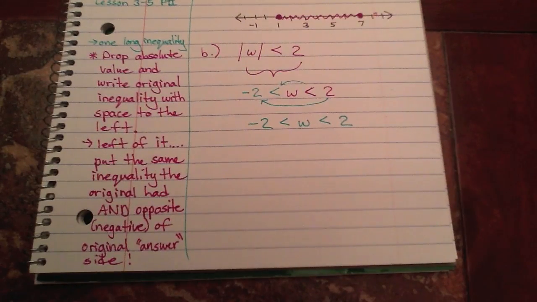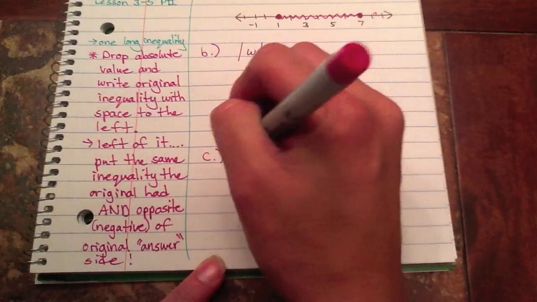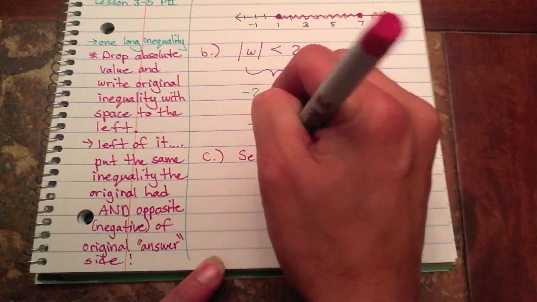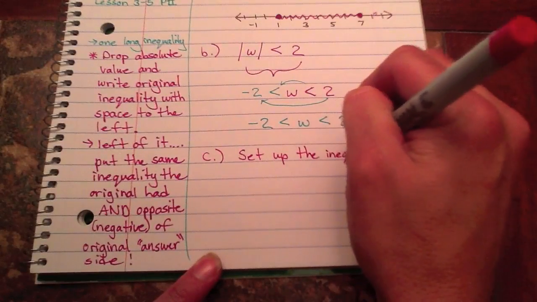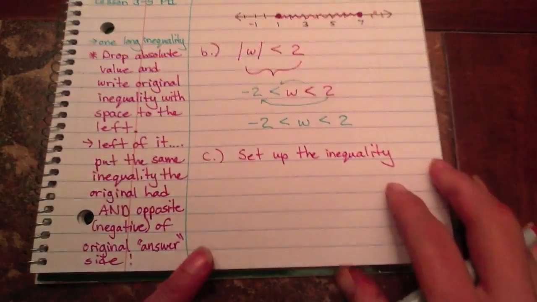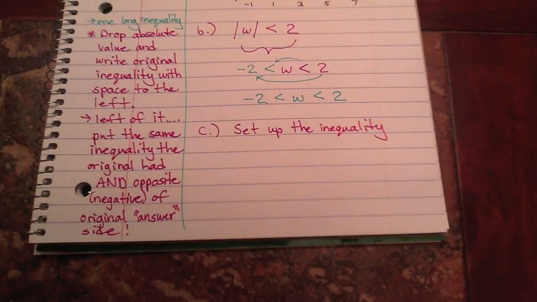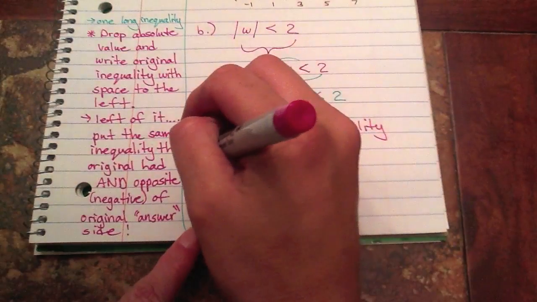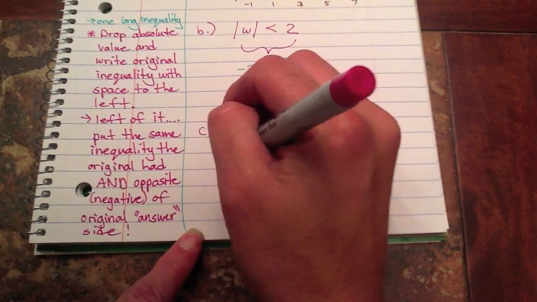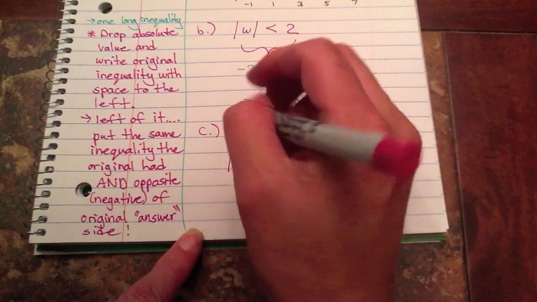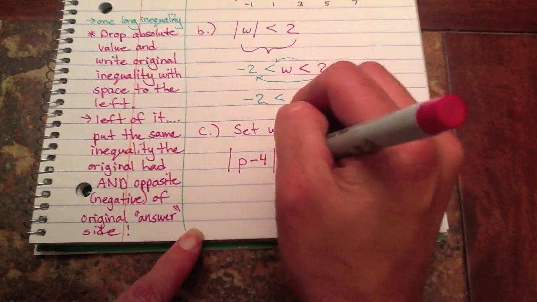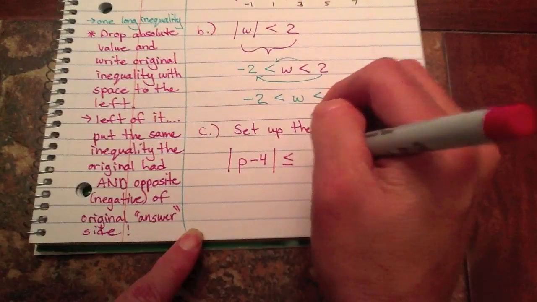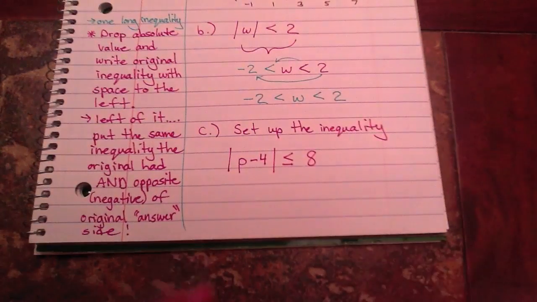So we're not going to worry about solving it right now, but I just want you to try setting it up. If I gave you absolute value of p minus 4 is less than or equal to 8.